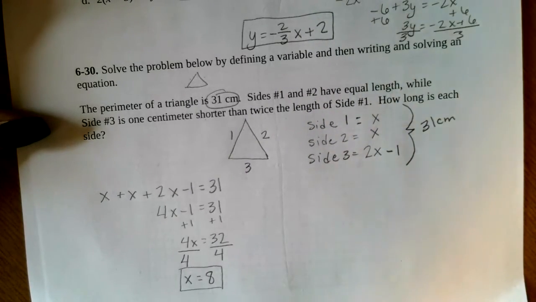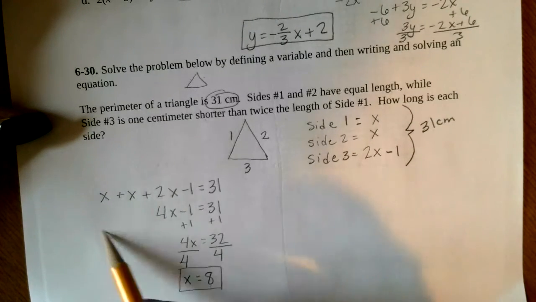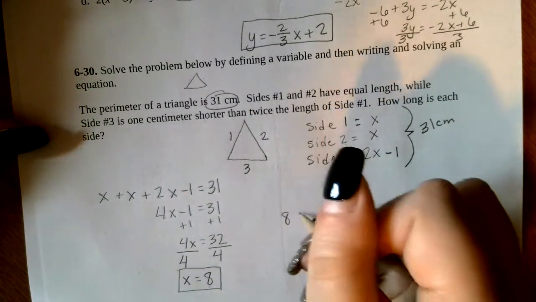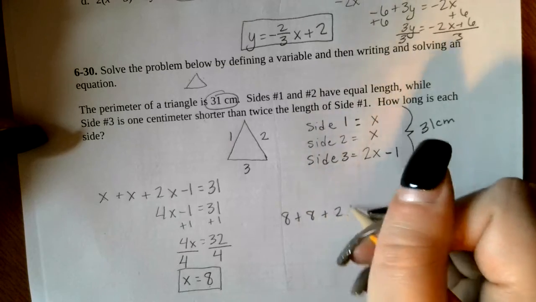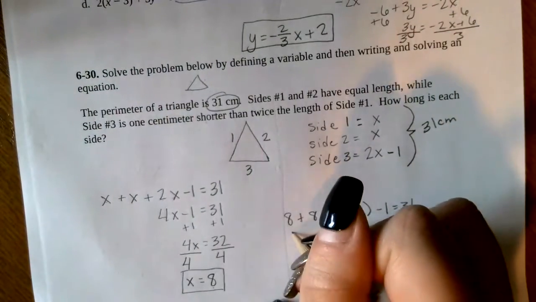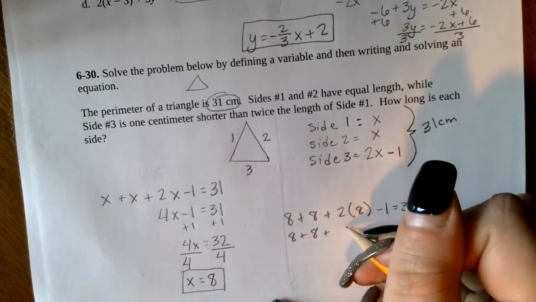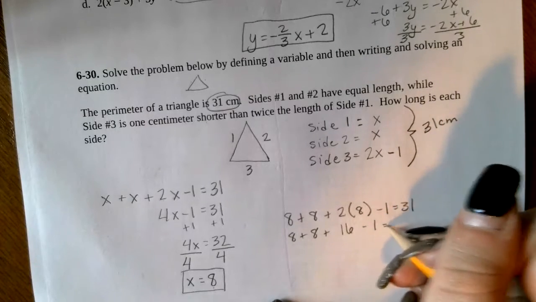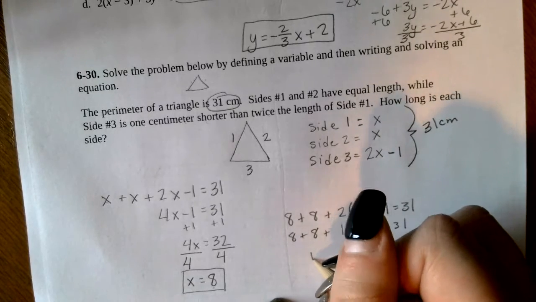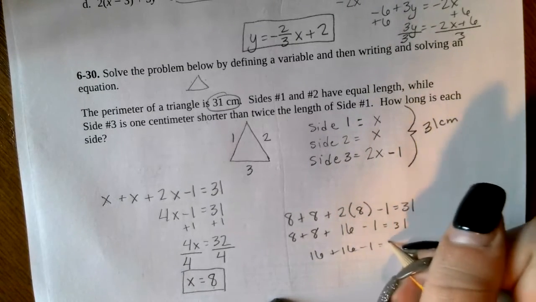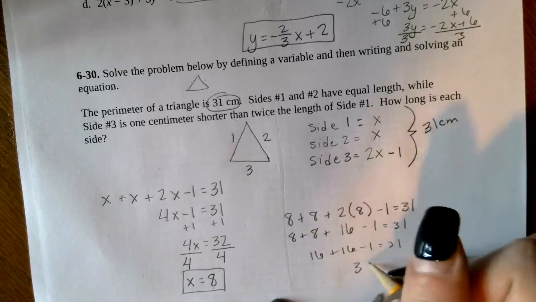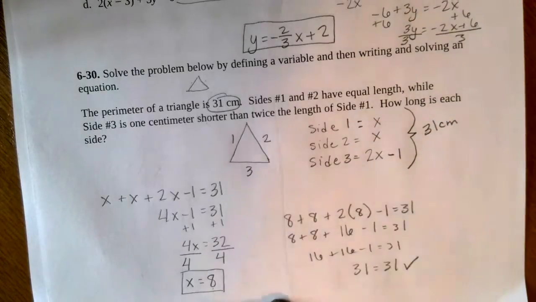Okay, we are not done yet because we need to double check this. So I'm going to plug this 8 back into my original equation up here in for x. So that means I have 8 plus 2 times 8 minus 1 equals 31. All right, so we're going to do our multiplication first. That part stays the same. 8 times 2 is 16, minus 1 is 31. Okay, now I can just do all of my adding, right? So 8 plus 8 is 16, plus another 16 minus 1 is 31. Yep, 31 equals 31. That checks out.